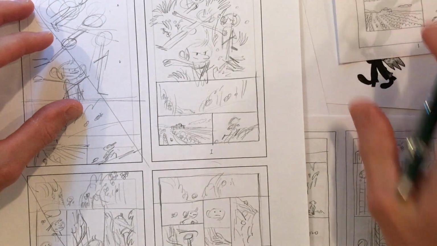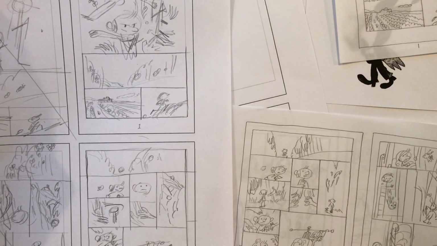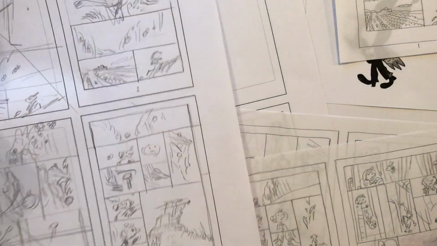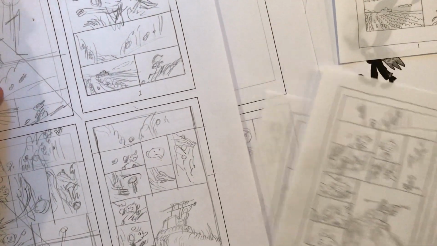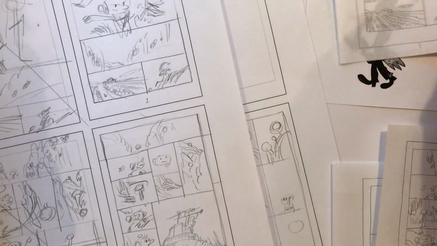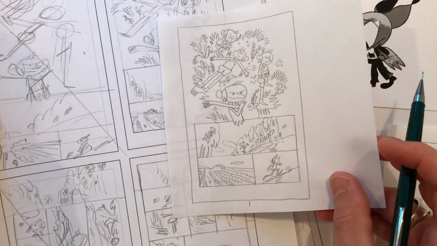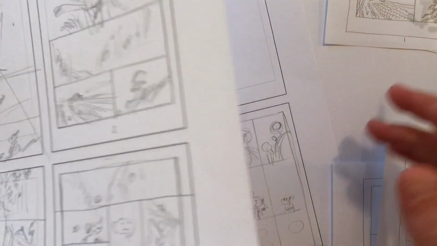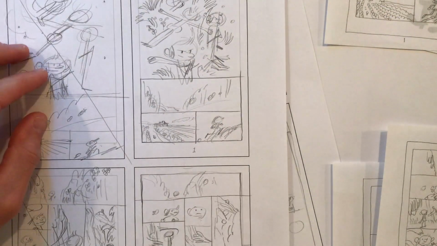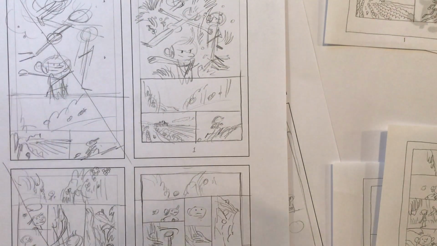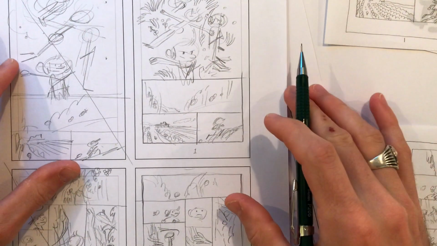I'm probably going to do pages 1 through 5, but I might just show you guys how I do page 1, just because I don't want to give away the story. But I'm going to speed up the video now, and I'll talk over it.